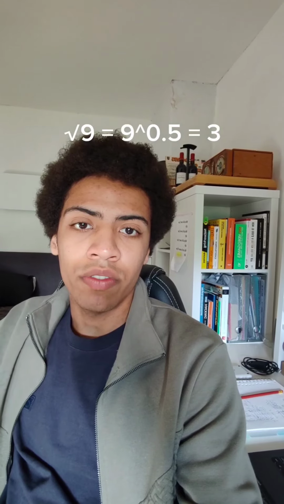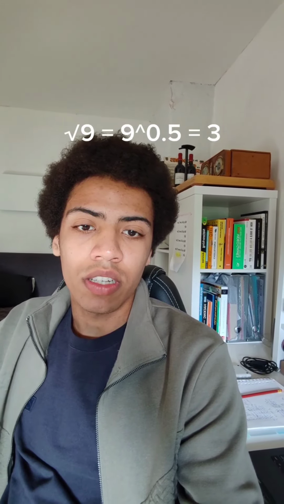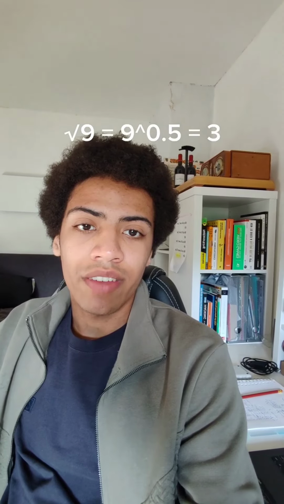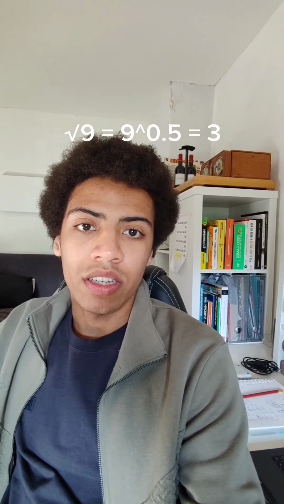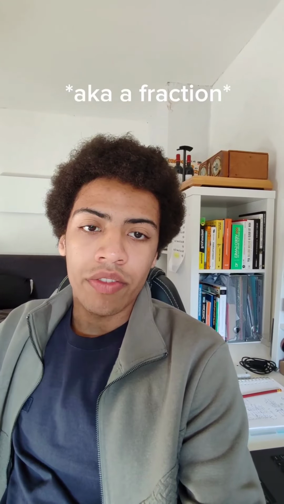So, for example, 9 to the power of 0.5 would be 3, because 0.5 is the same as 1 divided by 2. And this is how you can write a square root. So you could convert a square root to a normal exponent.